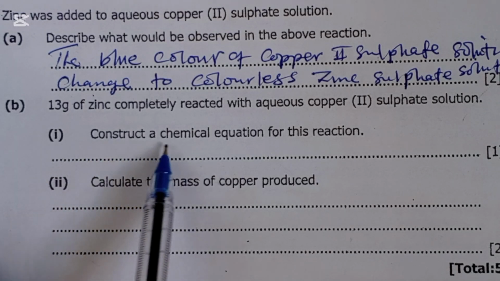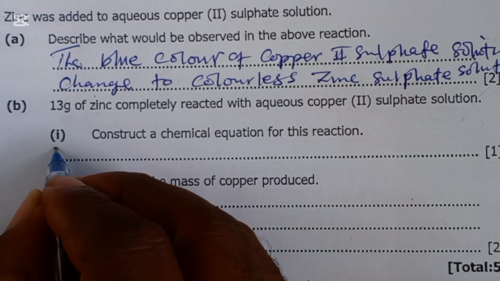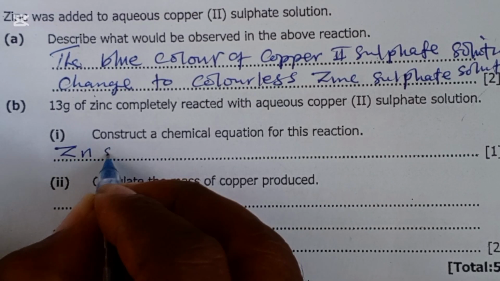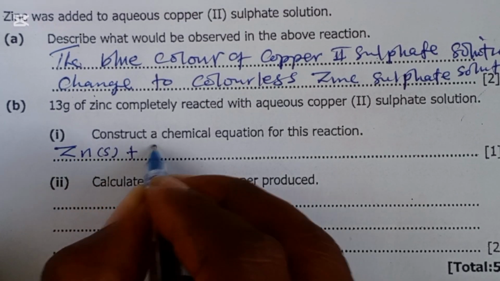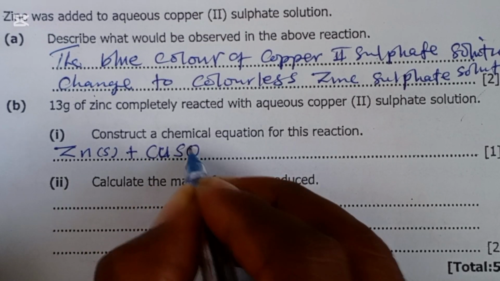Part B, 13 grams of zinc completely reacted with aqueous copper 2 sulfate solution. Part 1, construct a chemical equation for this reaction. So a reaction of zinc and copper 2 sulfate. So we have zinc plus copper 2 sulfate.